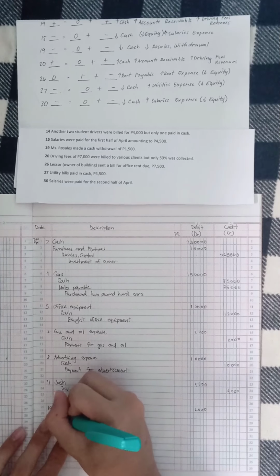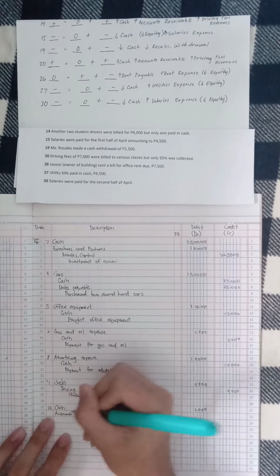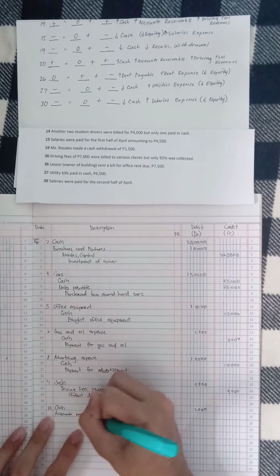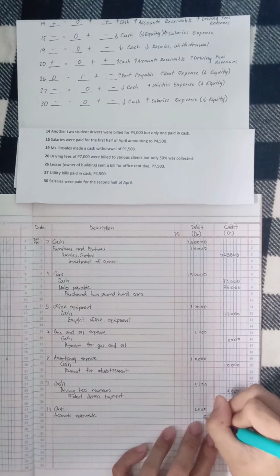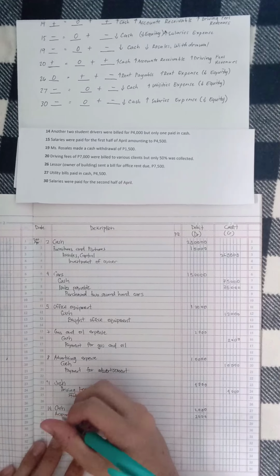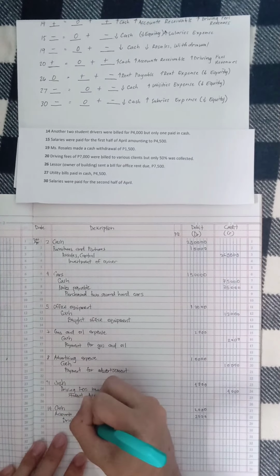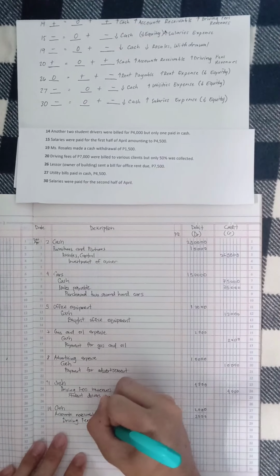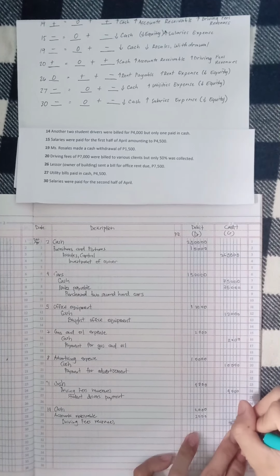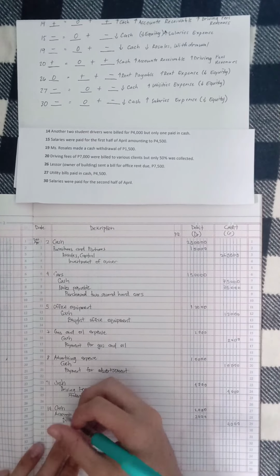And debit din natin ang accounts receivable amounting to 2,000 also, and credit naman driving fees revenue nagkakahalagang 4,000. And explanation, billed per service rendered.